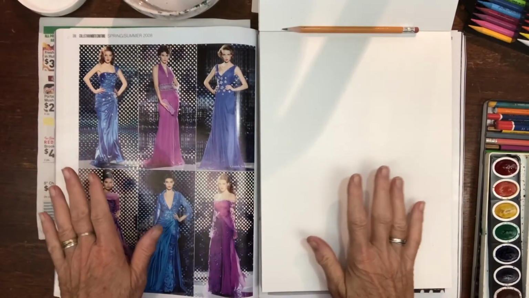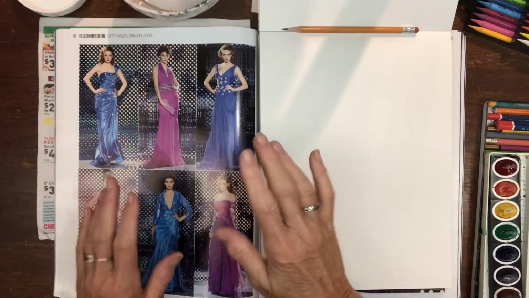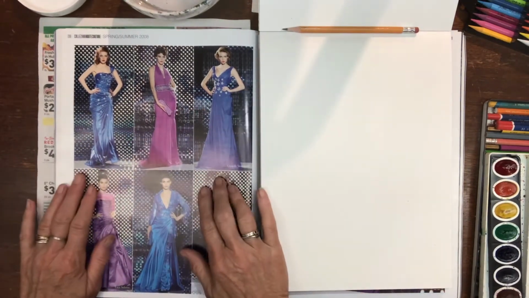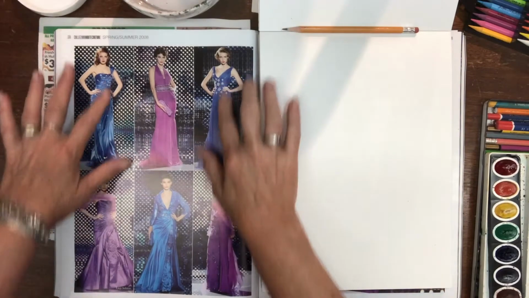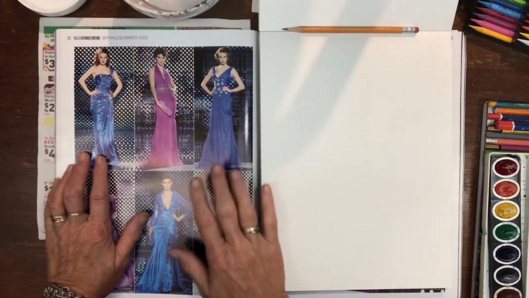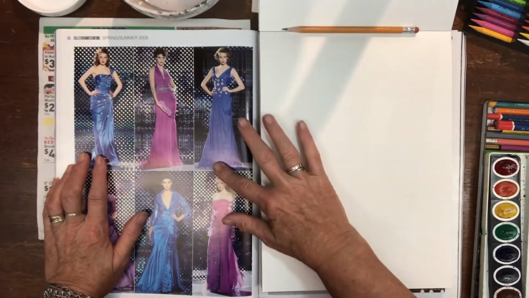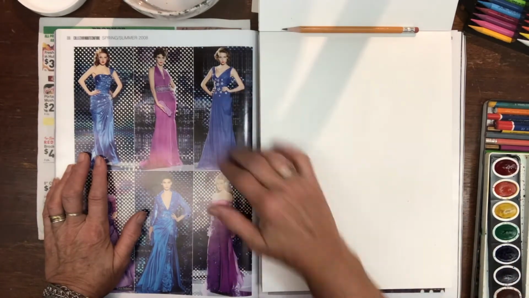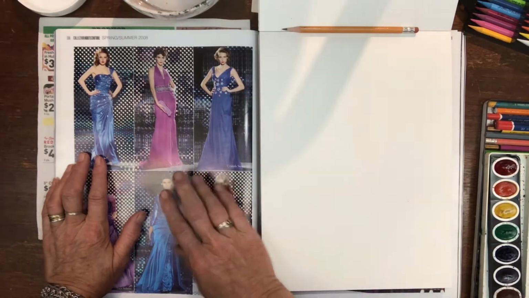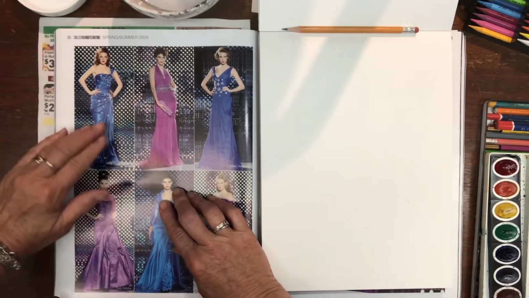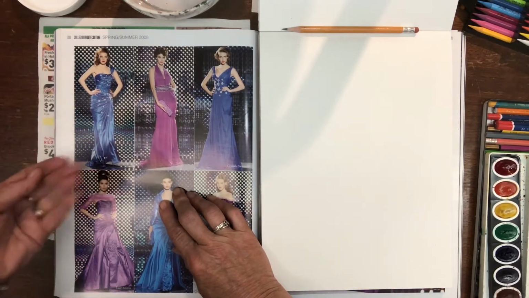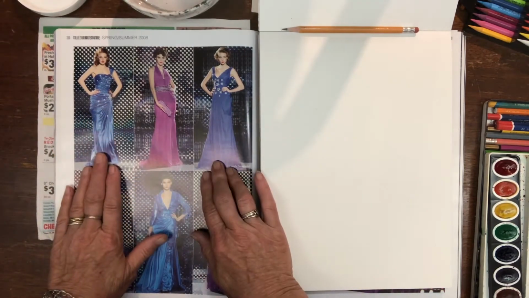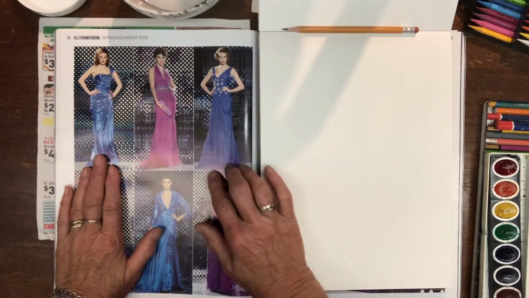So here I'd like to show you the difference in how you would represent two different types of fabric. If you look at these evening gowns, you have here, for instance, two blue evening gowns. This fabric here is kind of matte, not very shiny. It might be a chiffon or something. But if you look at this one here, you can see that it's a very shiny, satiny type of fabric. How can you tell the difference? Well, it's in the contrast.